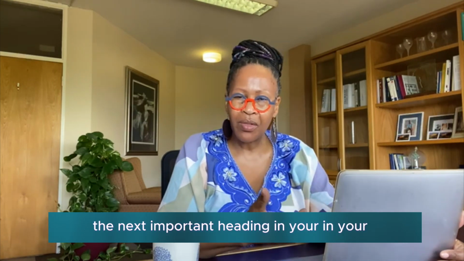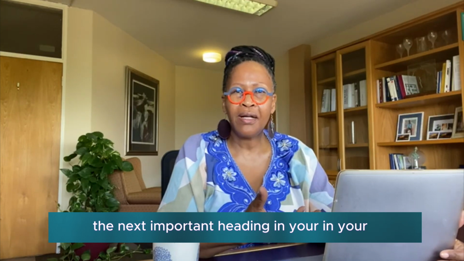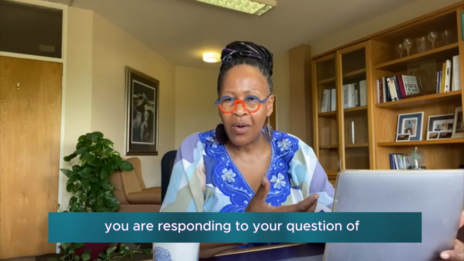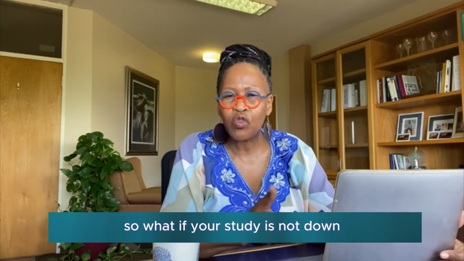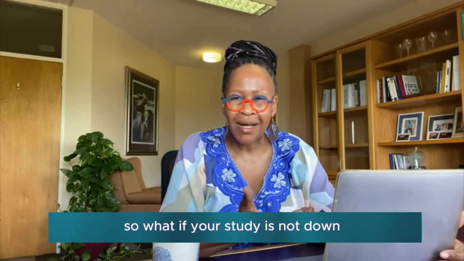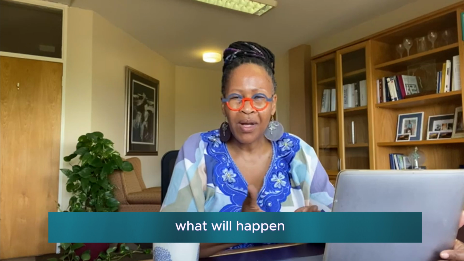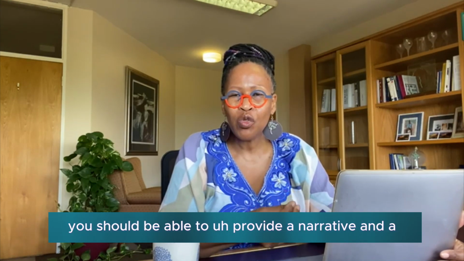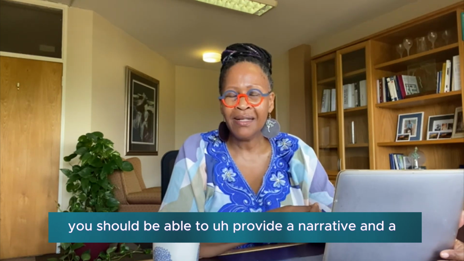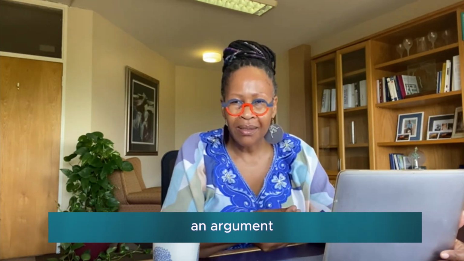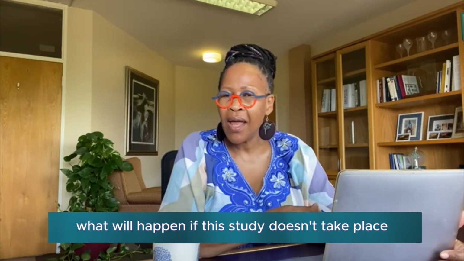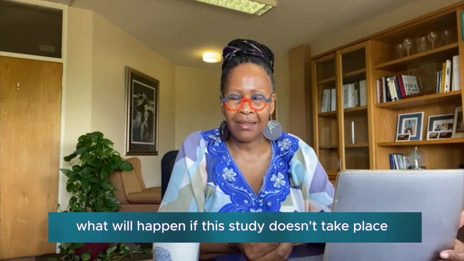The next important heading in your chapter 1 is significance of the study. This is where you are responding to the question of, so what? If your study is not done, what will happen? Because if your study is significant, you should be able to provide a narrative and an argument that justifies the significance of this study. What will happen if this study doesn't take place?